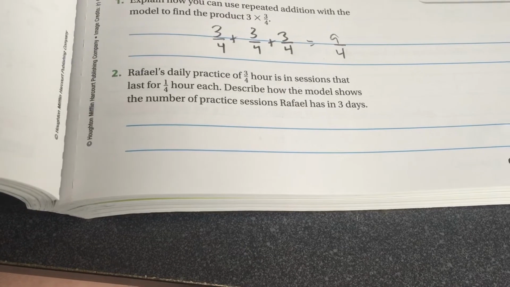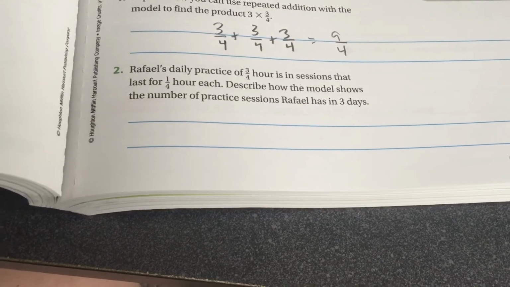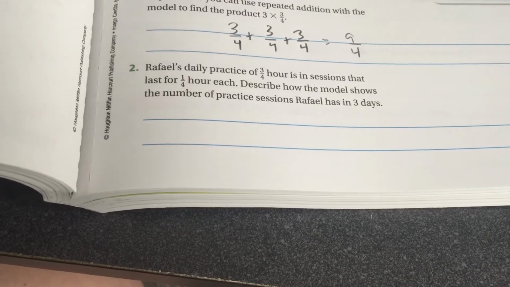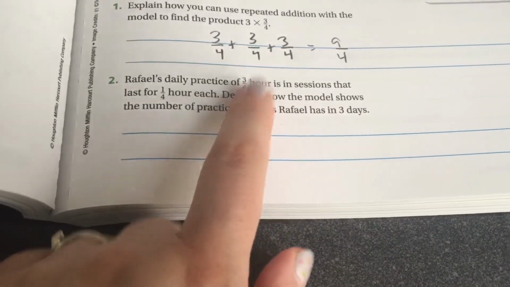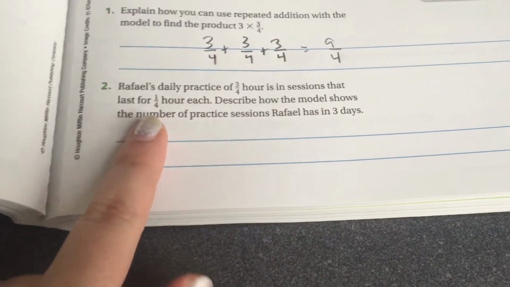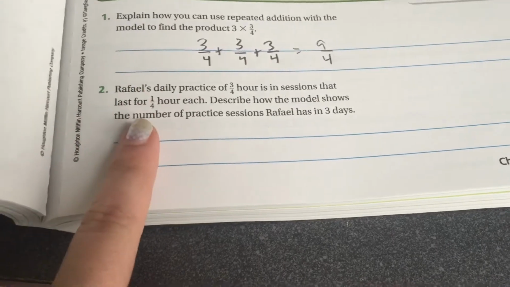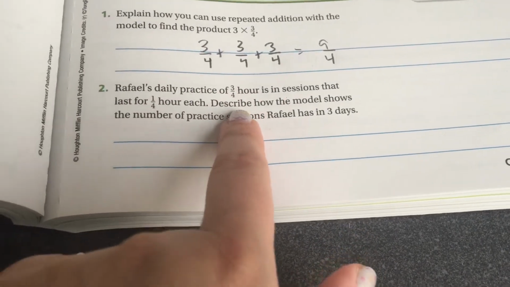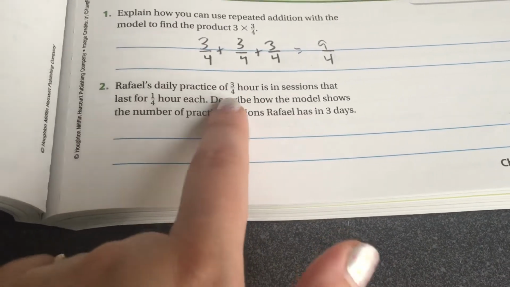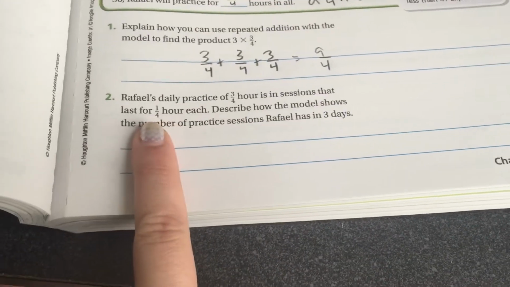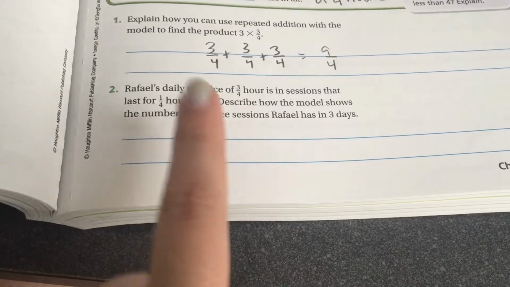Raphael's daily practice of 3/4 of an hour is in sessions that last for 1/4 of an hour each. So 3/4 of an hour is 45 minutes basically. 1/4 of an hour is 15 minutes. So he practices for 15 minutes 3 times a day, because it says he does 3/4 of an hour a day, but he has them in 15-minute chunks. So that would be 1/4 chunks.